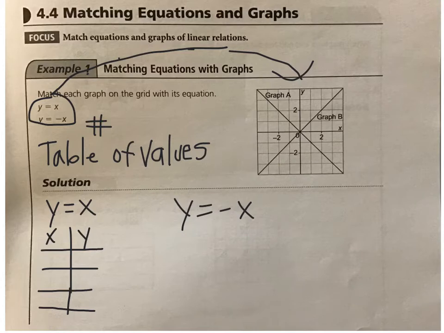When you decide what x values to choose, you want to look at the coordinate grid they give you and make sure you pick x values that are in the picture. Here I can see x values go from -4 on this side all the way to +4. So x goes from -4 to +4, and I wouldn't want to pick anything outside of that. So I'm going to pick -2, I'm going to pick 0, and then I'm going to pick +2. All of those points I should be able to see in my diagram.